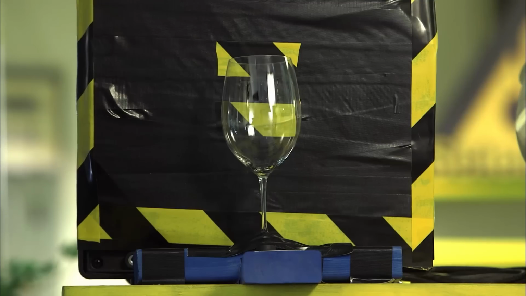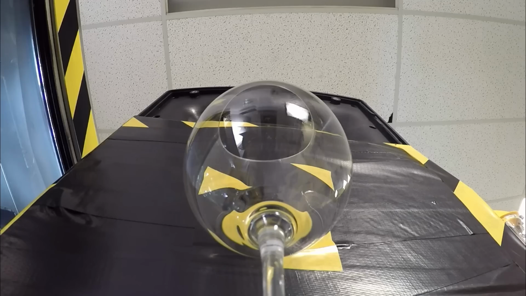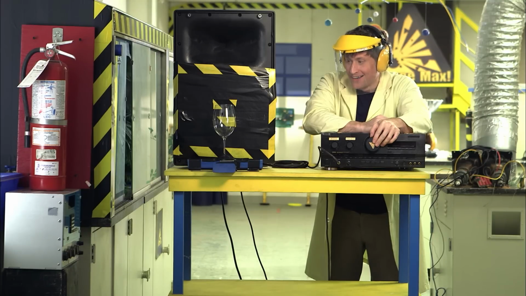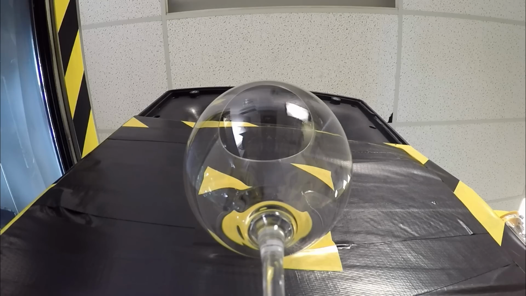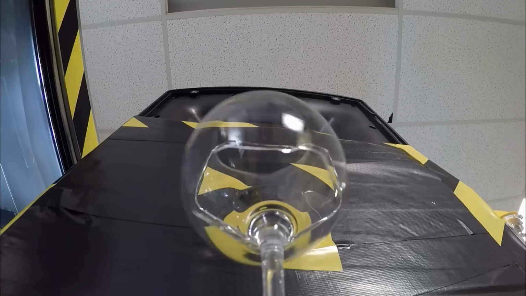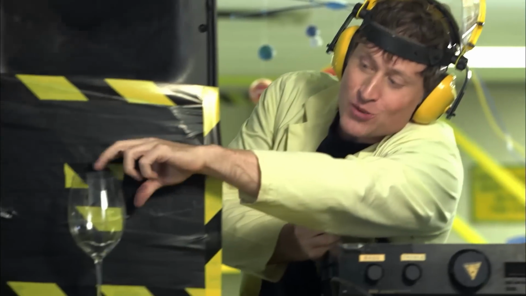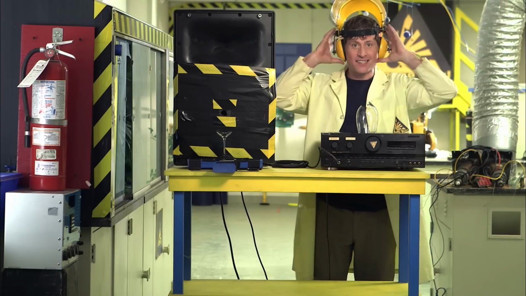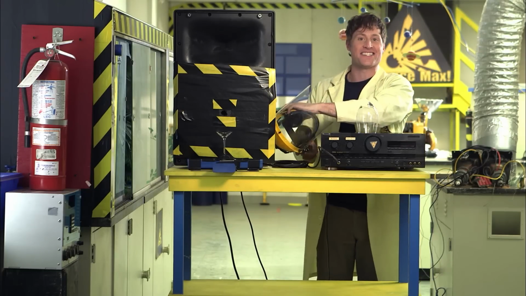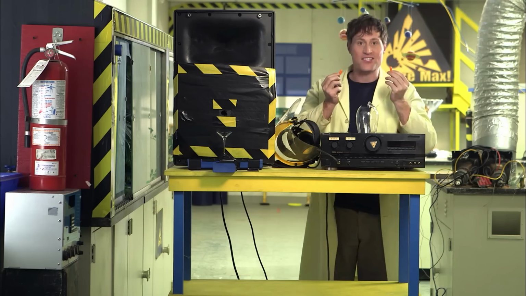Finding the perfect note things vibrate best at is great for musical instruments, but it's not great for this wine glass. The sound waves are causing the glass to vibrate a lot. And because this glass is delicate, it can only vibrate so much before it breaks. The vibrations were so strong that the glass literally shook itself to pieces. Science! Sorry. Science! Oh, wait. Science!